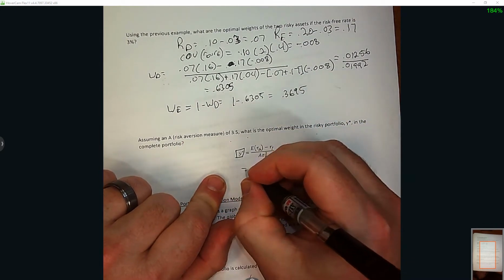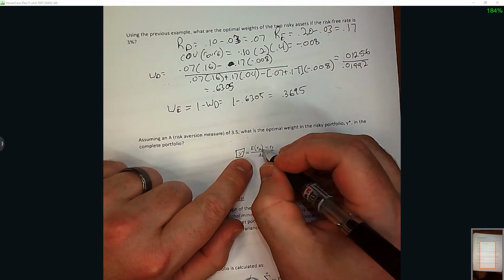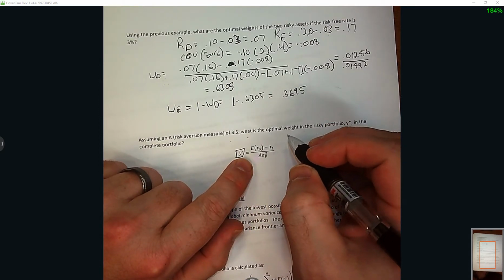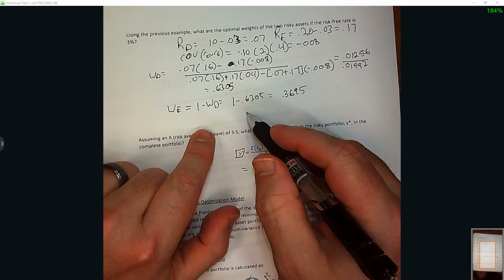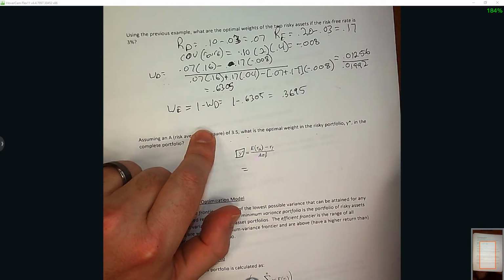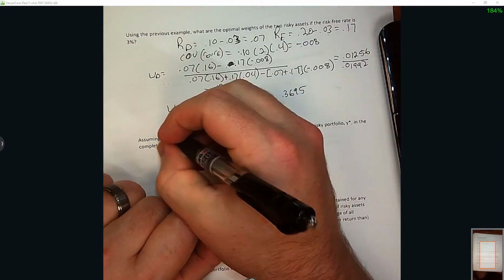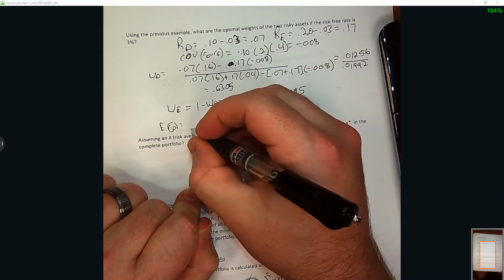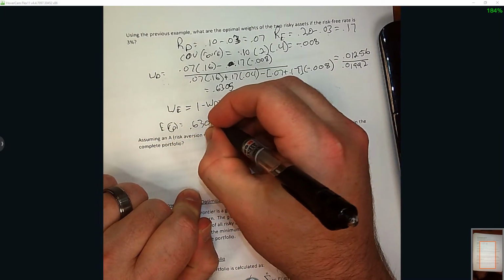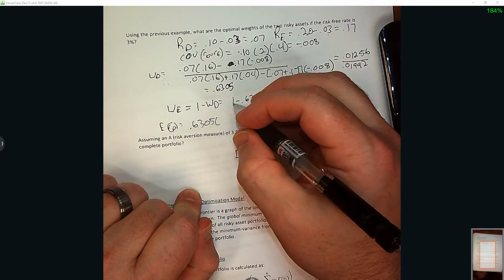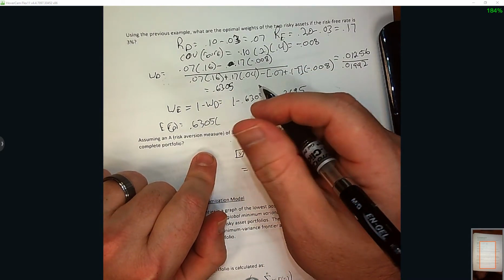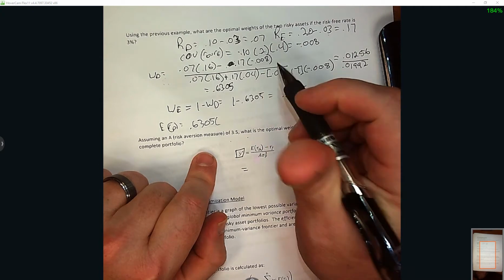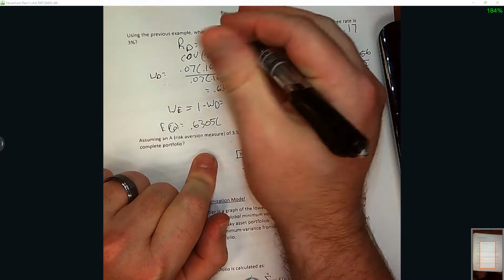So in this calculation, our expected return for the risky portfolio, we need to start off by calculating that. So E R sub P is equal to 0.6305 multiplied by our expected return for the debt, which, if you look on the last page, is 10%.